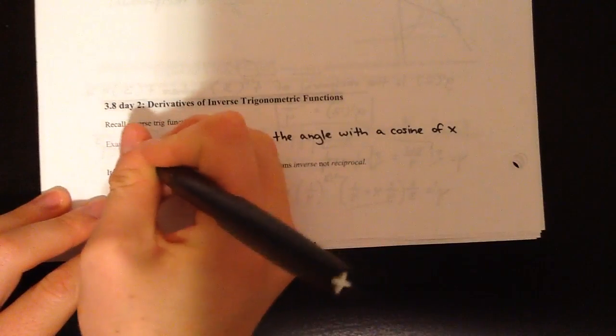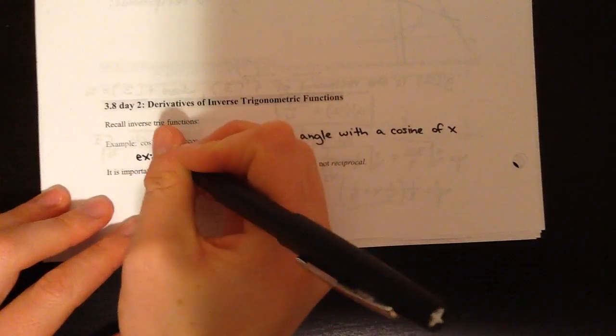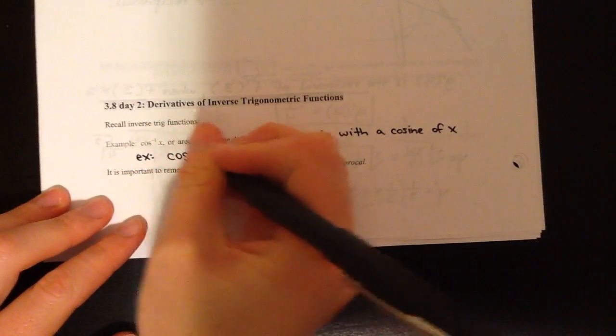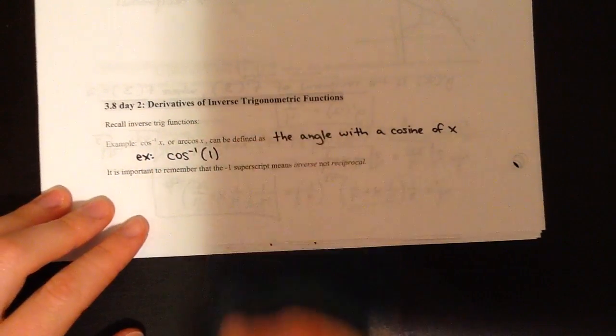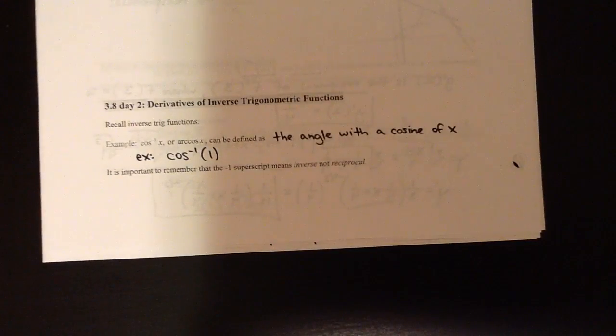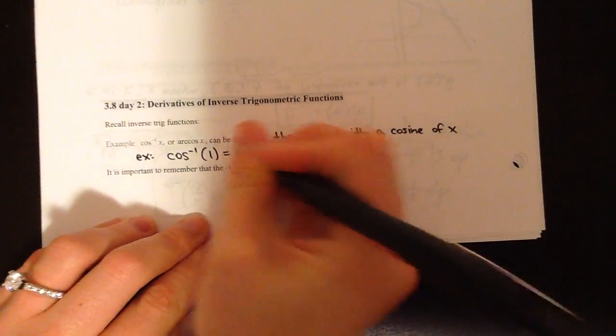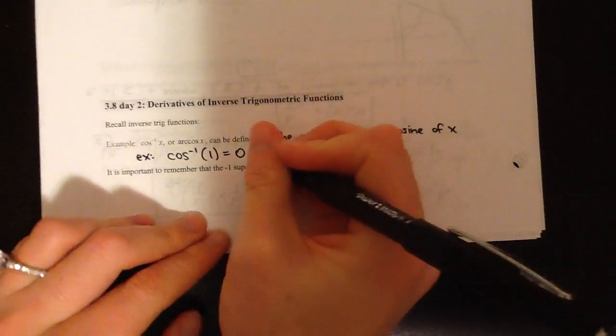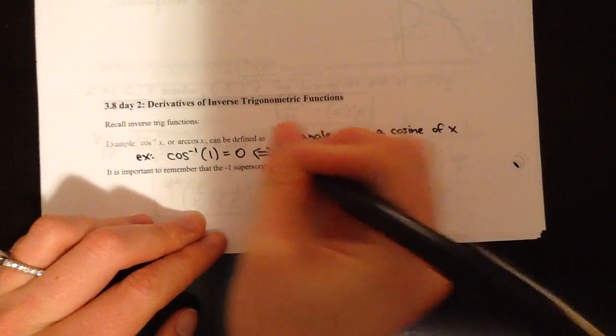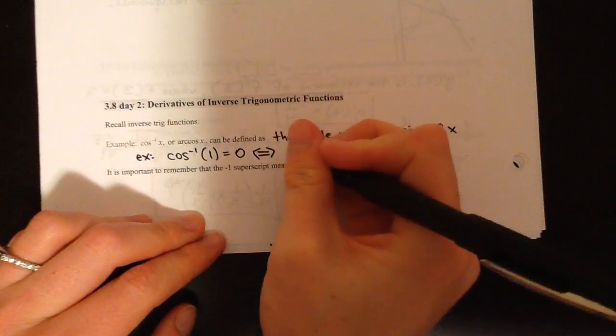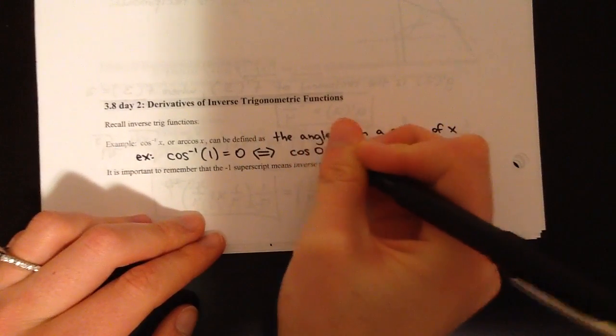So, for example, if you wanted to find the cosine inverse of 1, you're trying to figure out what angle has a cosine of 1. And the angle that has a cosine of 1, that falls within the restrictions, is 0. And that is the same as, that's what these back and forth arrows mean, that's the same as saying that the cosine of 0 is 1.